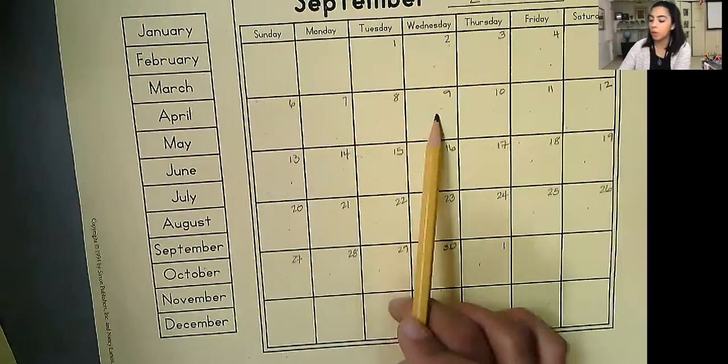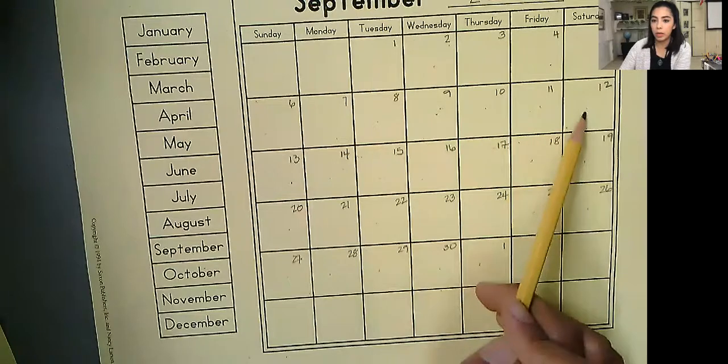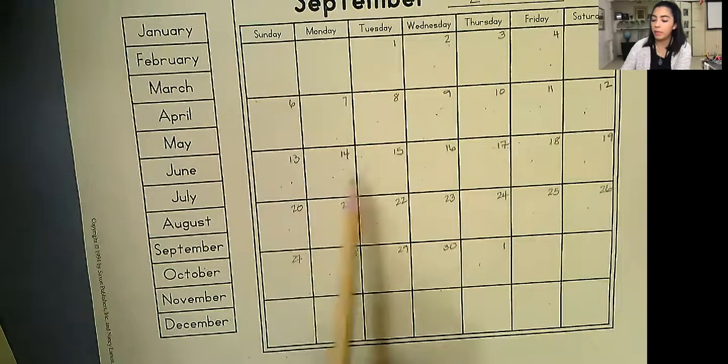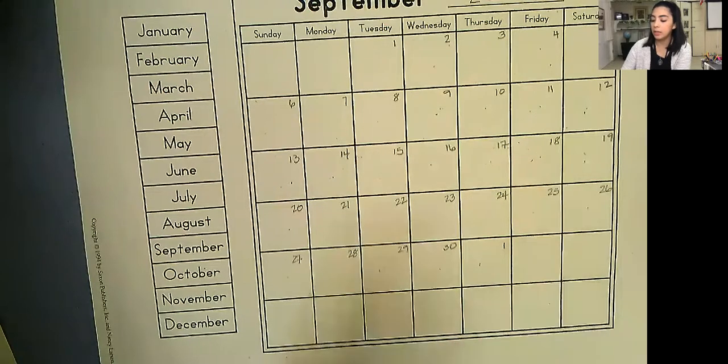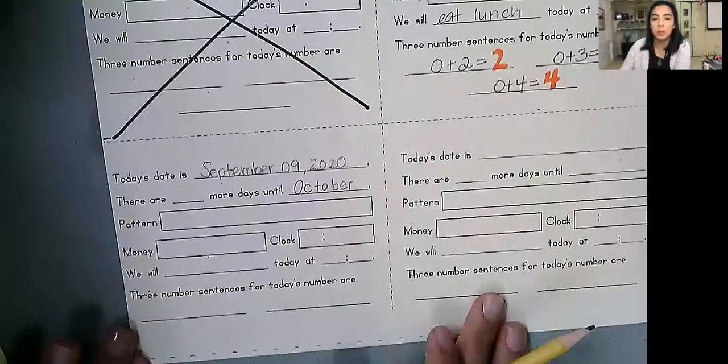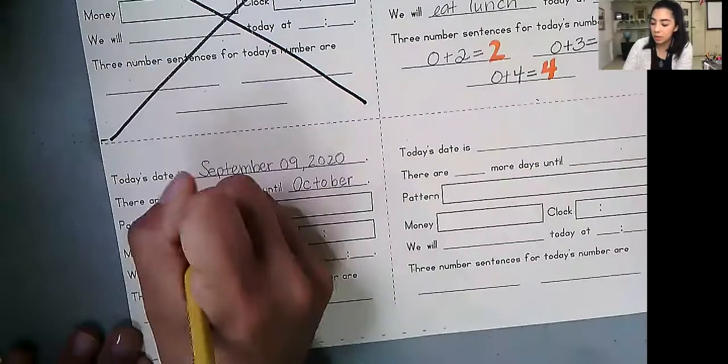So let's count. 1, 2, 3, 4, 5, 6, 7, 8, 9, 10, 11, 12, 13, 14, 15, 16, 17, 18, 19, 20, 21, 22. There are 22 more days until October. So let's go ahead and write 22.